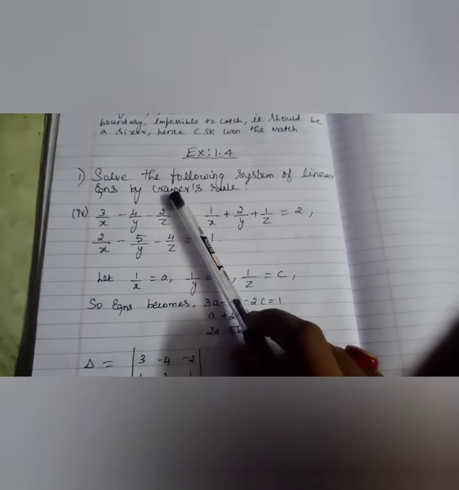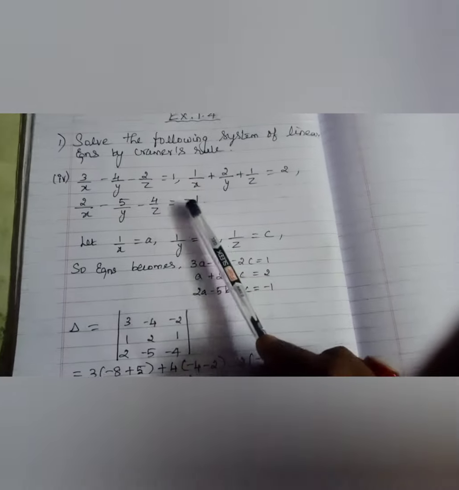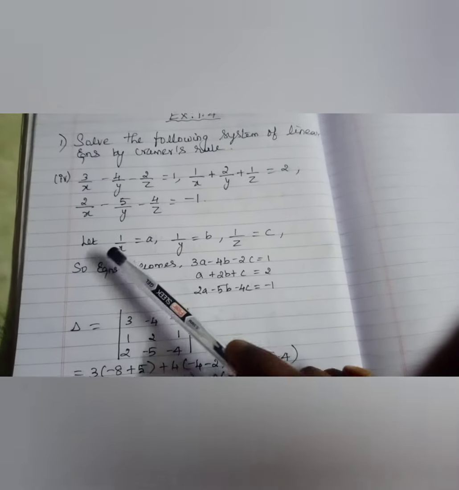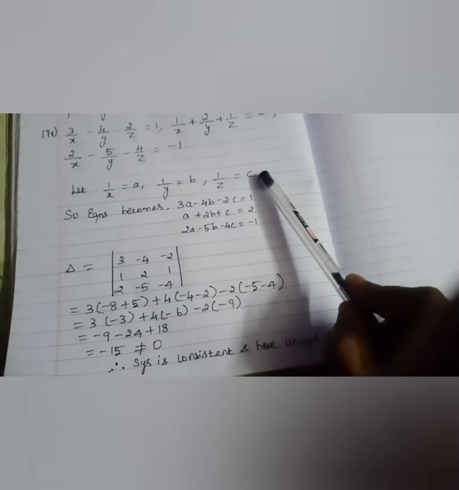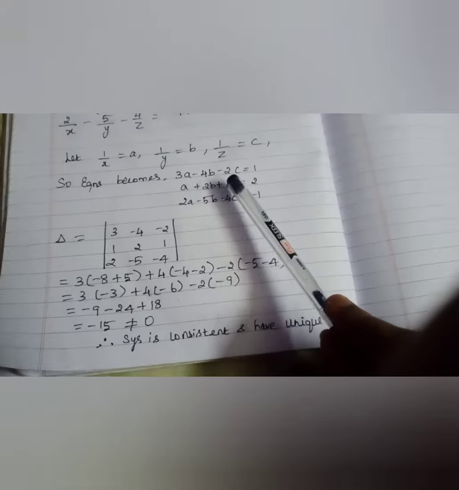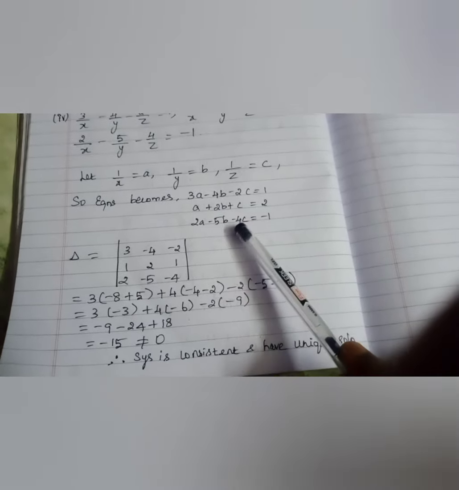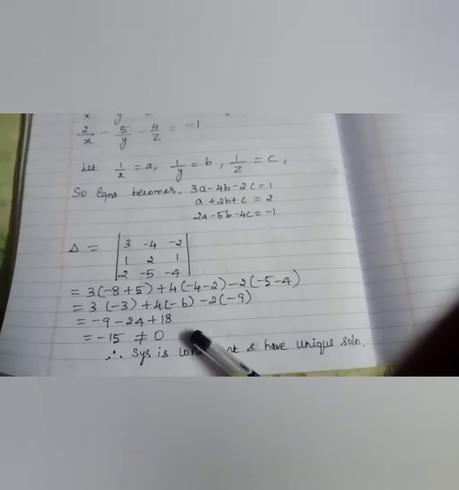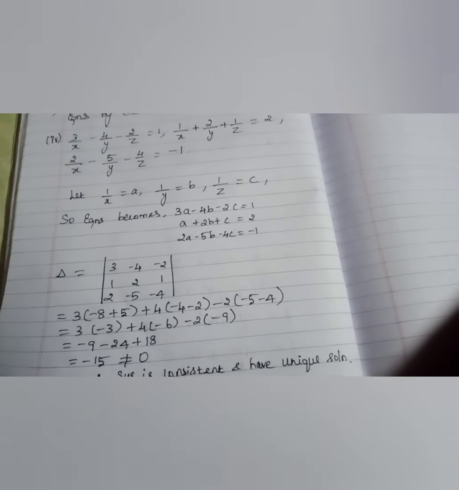Now we'll move on to exercise 1.4. First sum, solve the following system of linear equations by Cramer's rule. I have taken the fourth subdivision because we are having fraction format. So what we are doing, assumption that 1 by x is equal to a, 1 by y is equal to b, and 1 by z is equal to c. So the new equations are 3a minus 4b minus 2c equal to 1, 2a plus 2b plus c is equal to 2, 2a minus 5b minus 4c equal to minus 1, and I have found the del to be minus 15, which is not equal to 0. Therefore the system is consistent and has a unique solution.